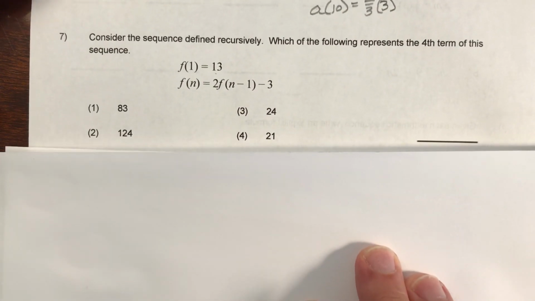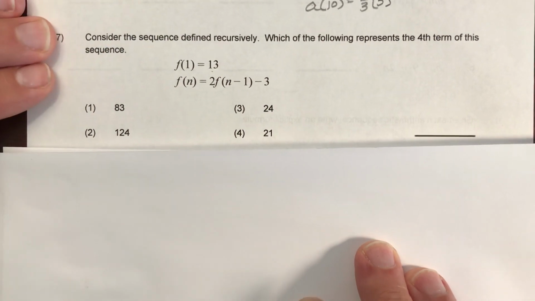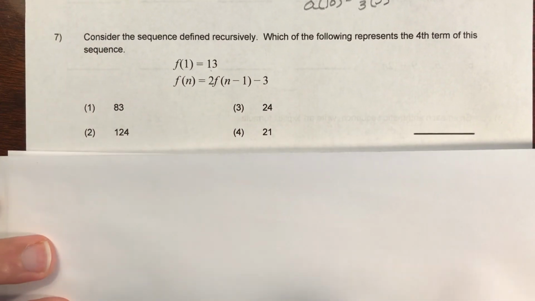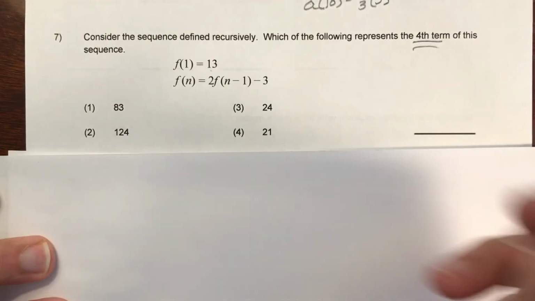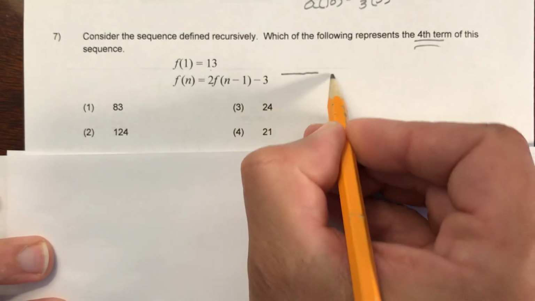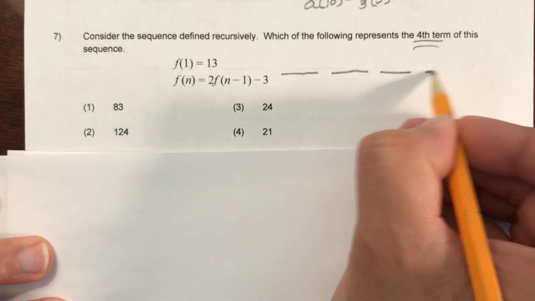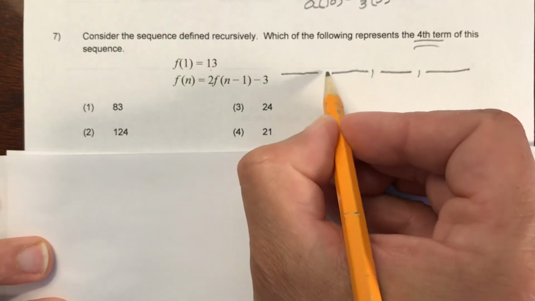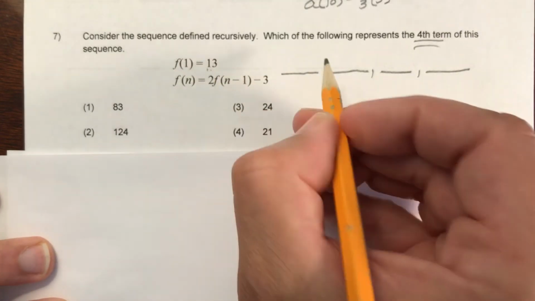All right, number 7 is about a recursive definition. And they want to know what the fourth term is. Okay. 1, 2, 3, 4. Remember, it's recursive. They give us the first term for free. 13. Done.